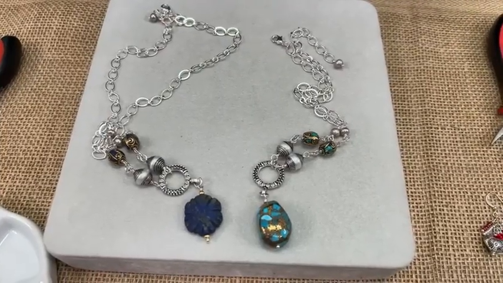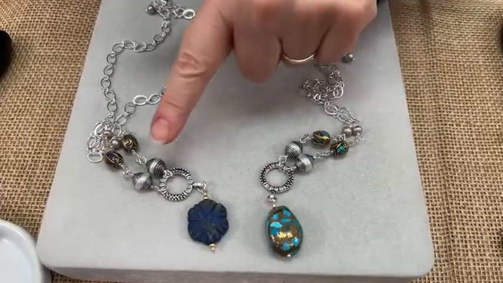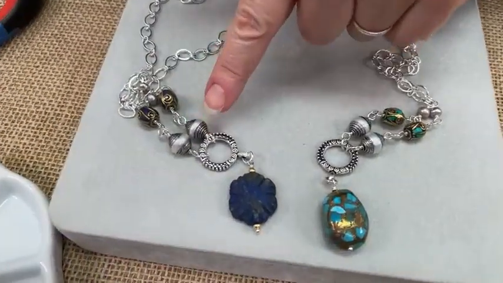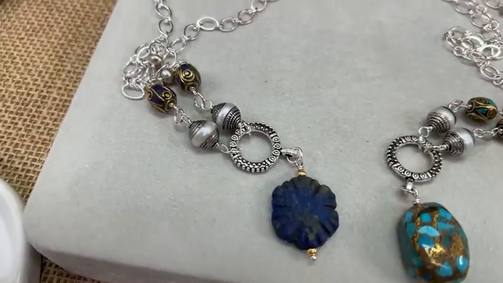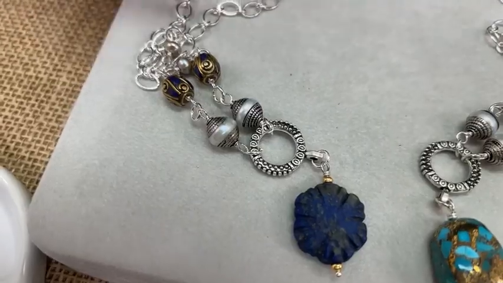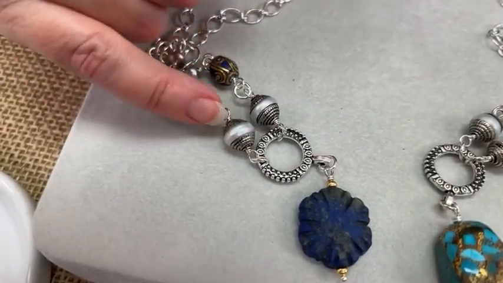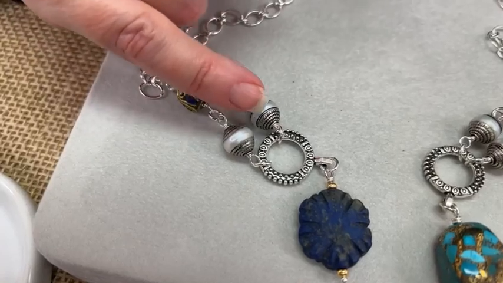Lori is wondering, what is the bead with the silver band around it, please? You're probably thinking the pearls. So I don't know how well the camera picks it up. I'm looking actually. Yeah, you can see it pretty well. So they're beautiful handmade silver caps around the pearl.